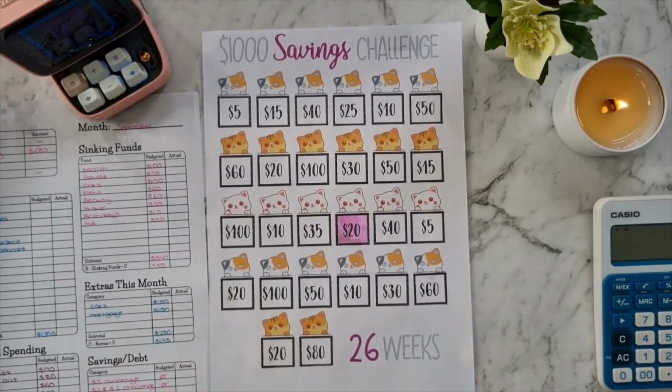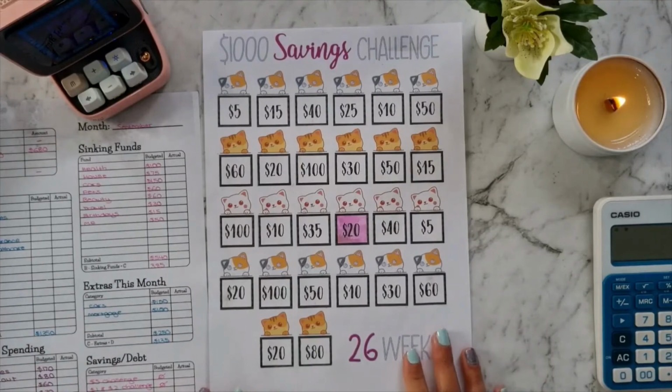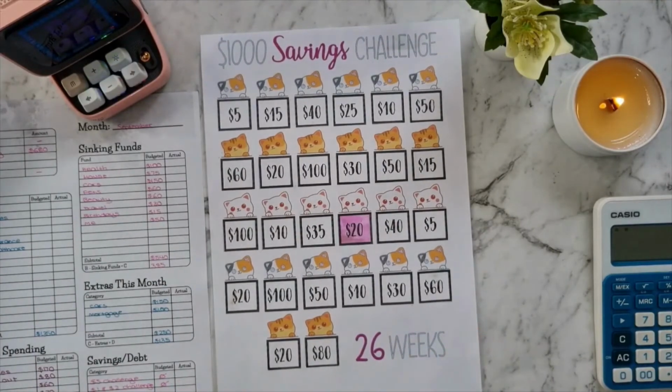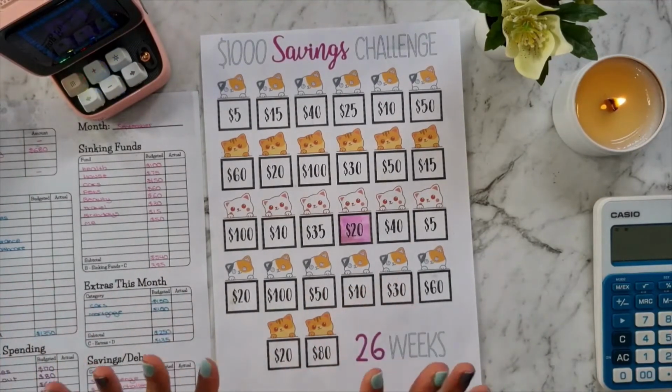Basically, you can save $1,000 over 26 weeks. Let me give you a little bit of background around why I created this. In Australia, we don't actually have $1 and $2 notes. We have coins for those denominations.